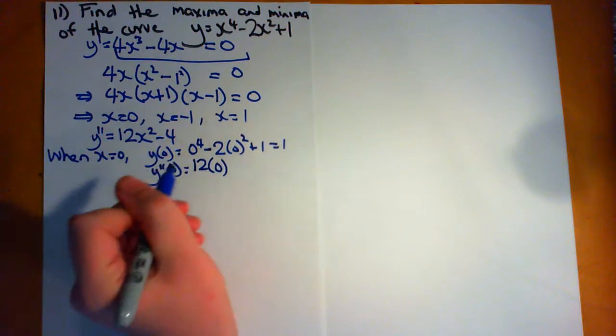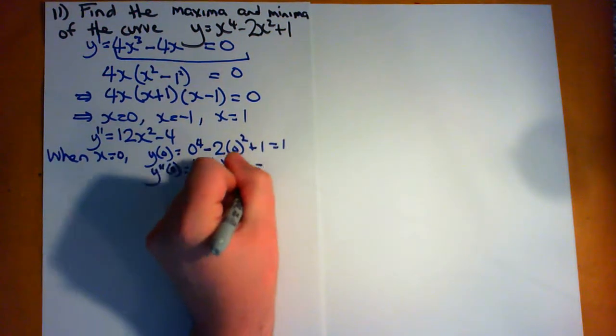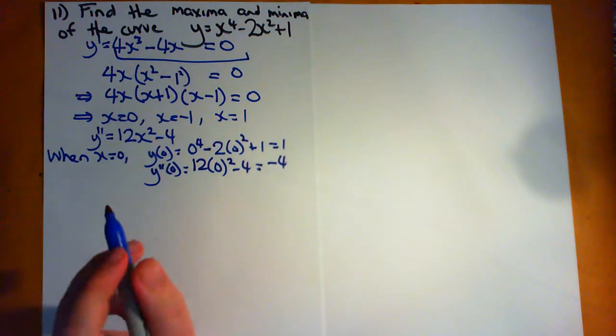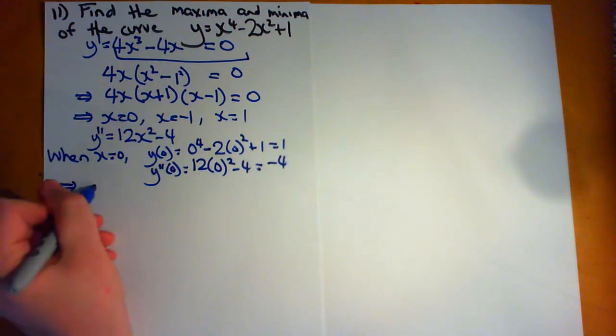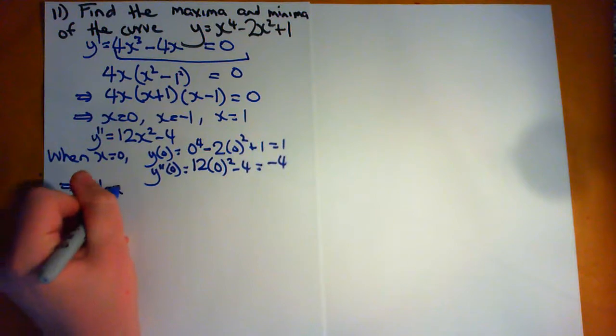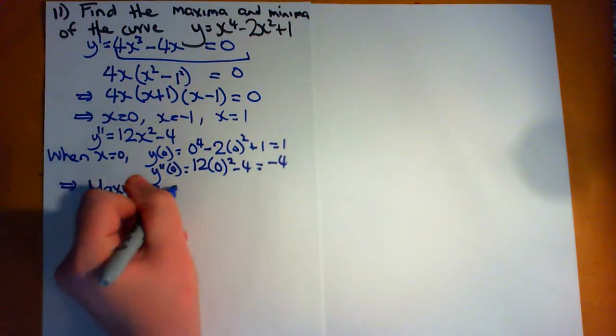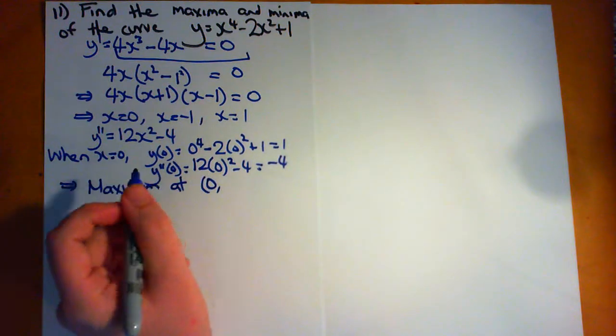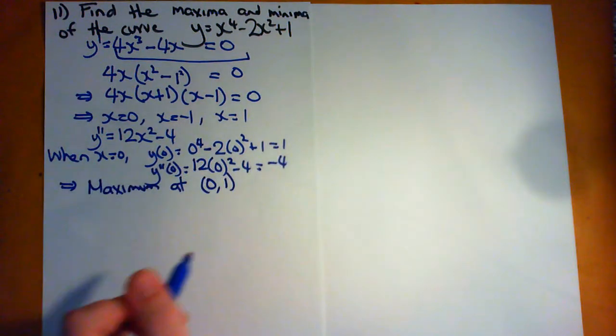We get 12 times 0 squared minus 4, which is negative 4. Second derivative was negative. That tells us that we have a maximum at x was 0 and y, we found that to be 1.